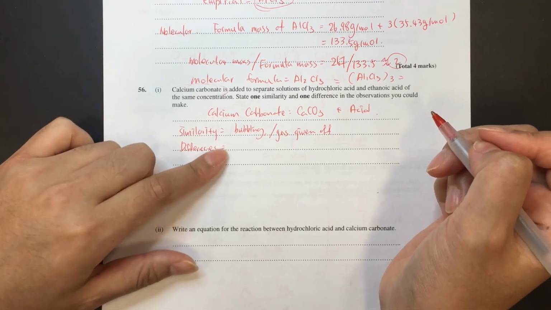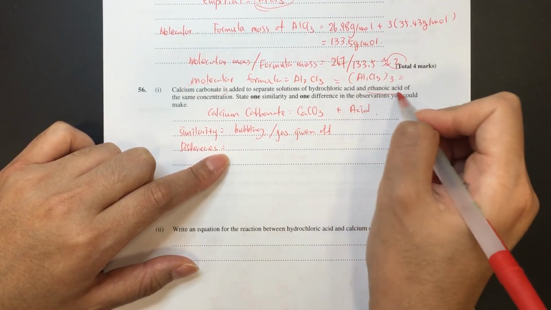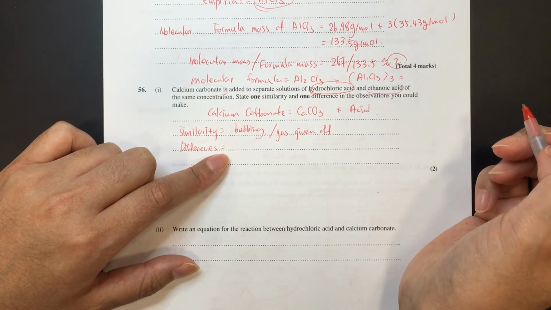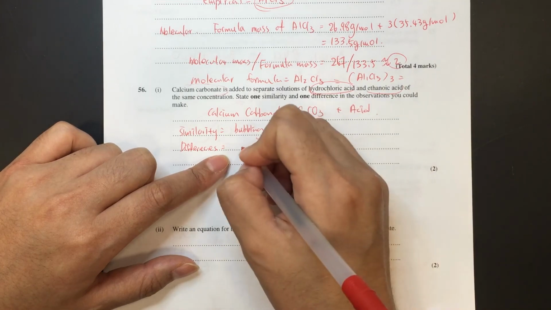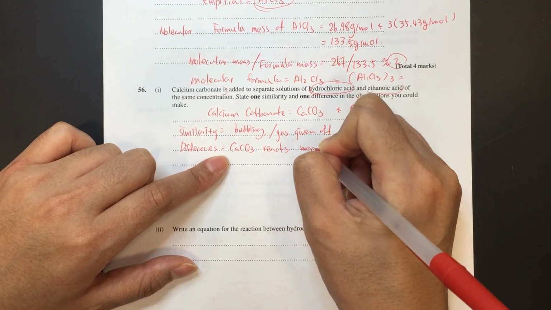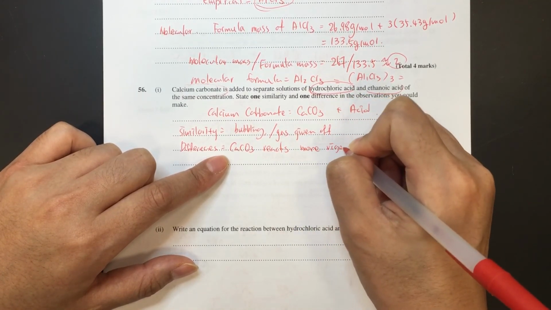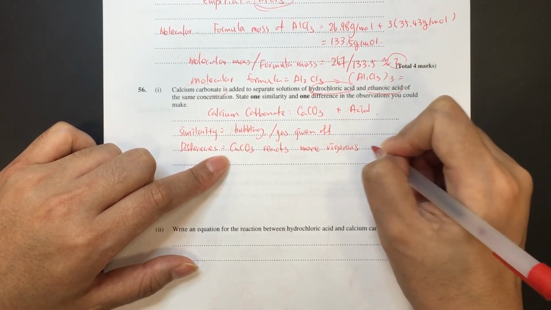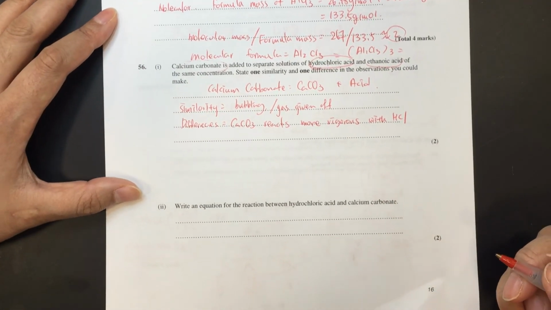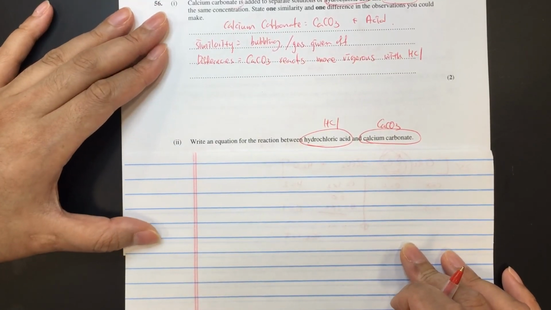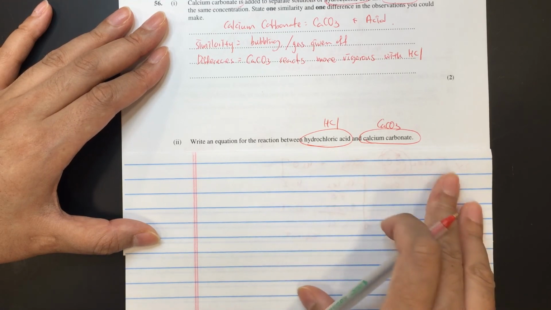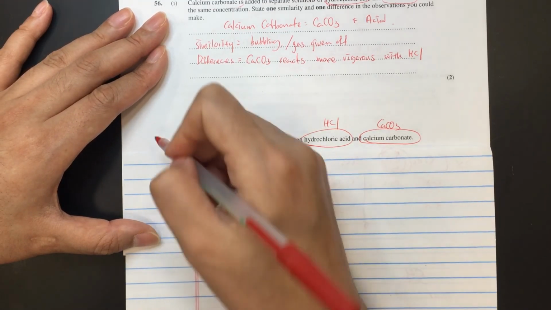The differences are more like the acids and bases topic, but you know that hydrochloric acid is a much stronger acid than ethanoic acid, so you can say that the calcium carbonate reacts more vigorously with HCl. Okay. For this question, we know that calcium carbonate is reacting with hydrochloric acid. So this is again more related to topic 8.